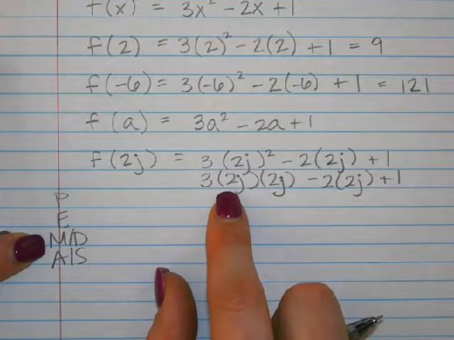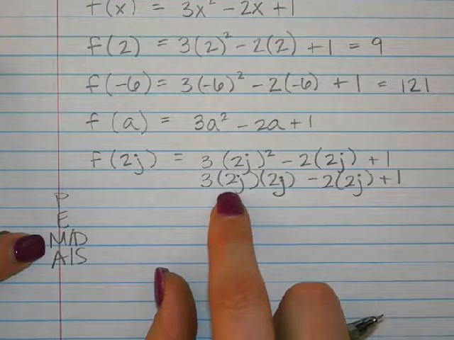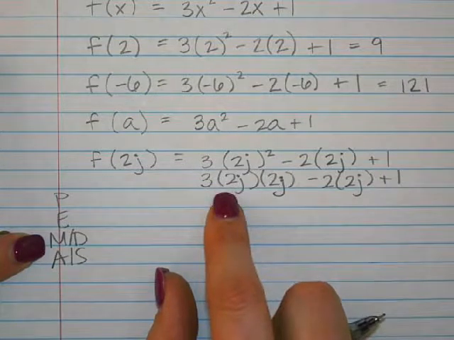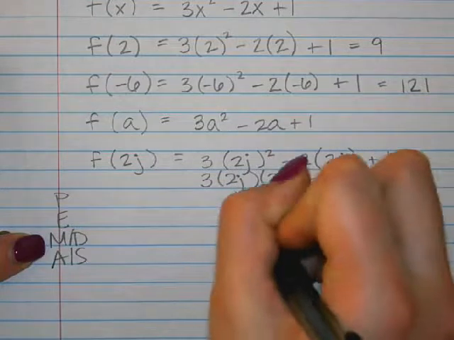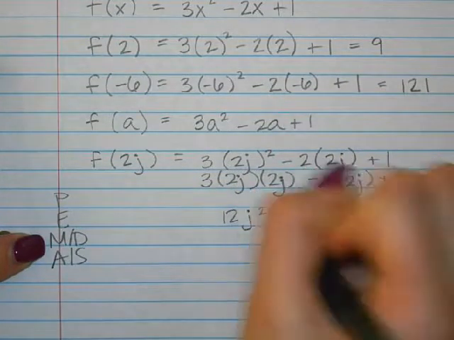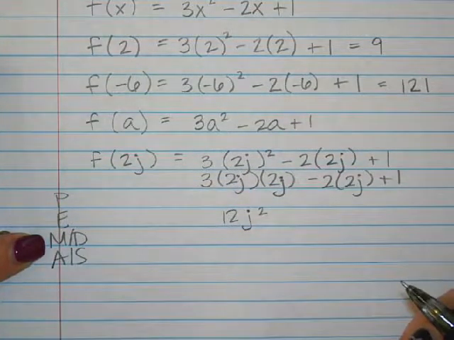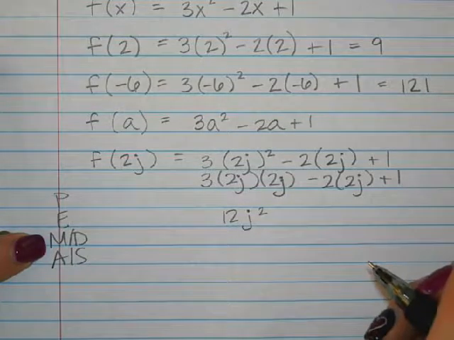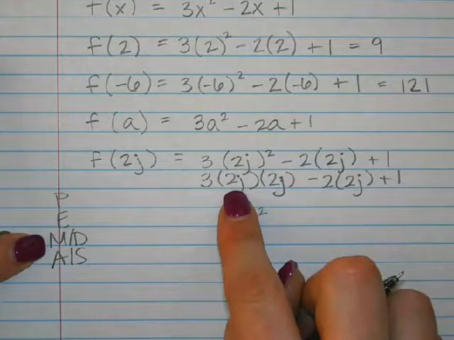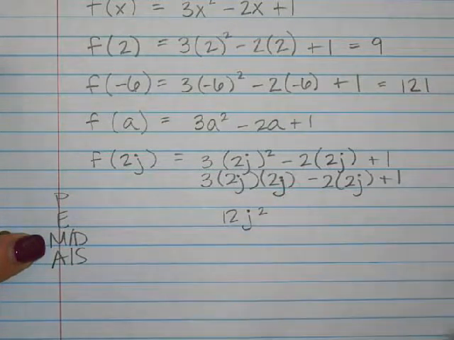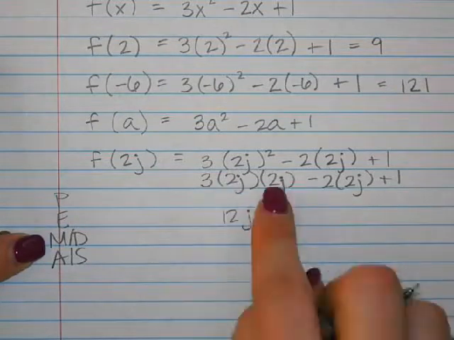6j. How come only the times 2j is 12j? Yeah, so this is 6j. 6j multiplied by 2j is 12j squared. Perfect. Why squared? J times j is j squared. We multiplied the 12, 3 times 2 times 2.